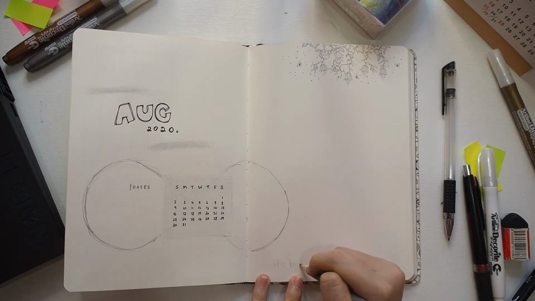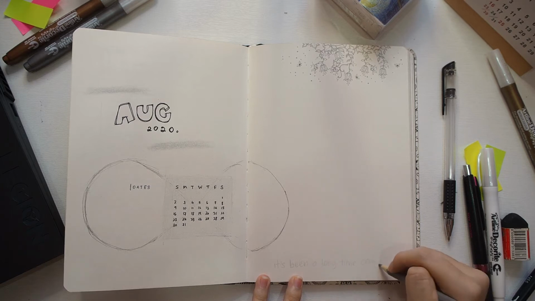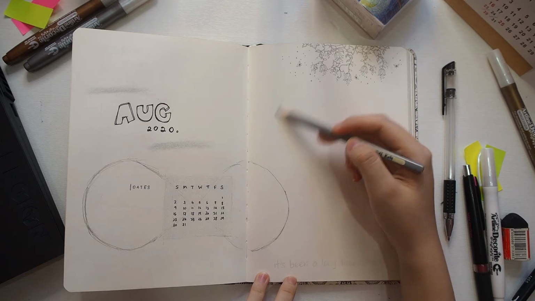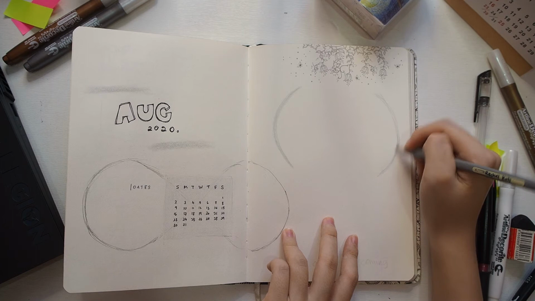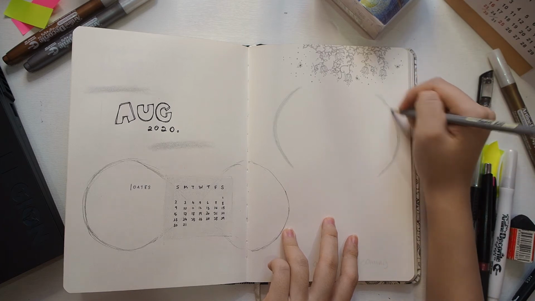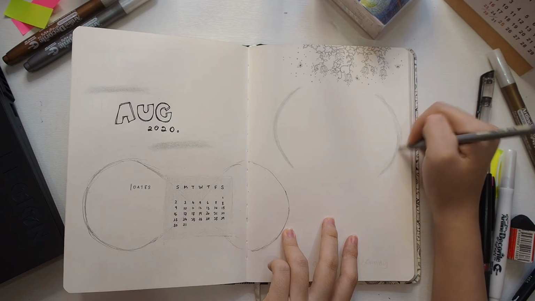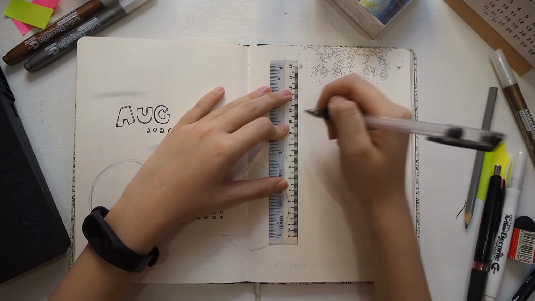Anyways, now I'm just writing a song lyric: it's been a long time coming. If you know where that's from, I congratulate you, but I don't think you know. On top of it, I drew brackets, and within those brackets, it's going to be my mood tracker.